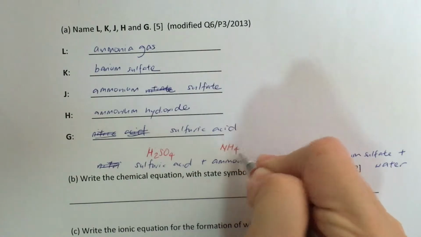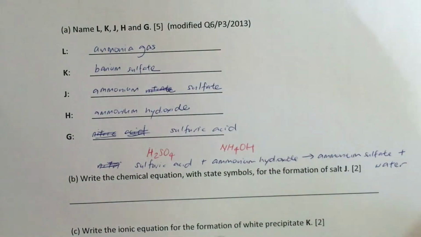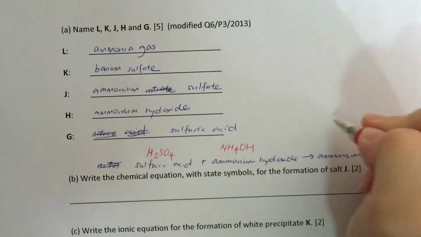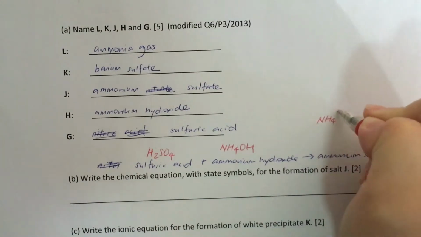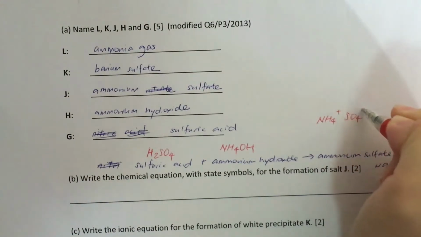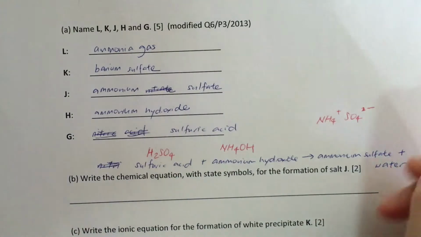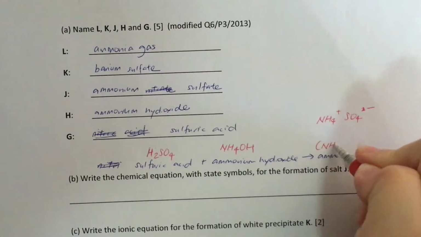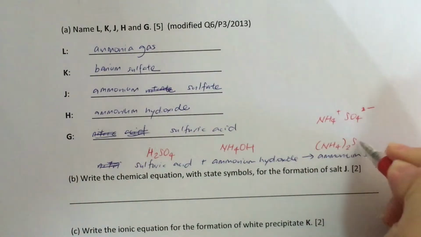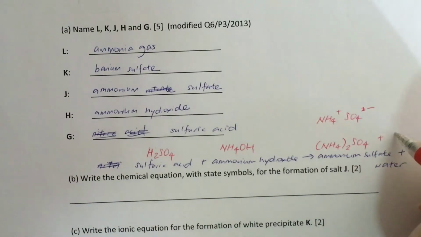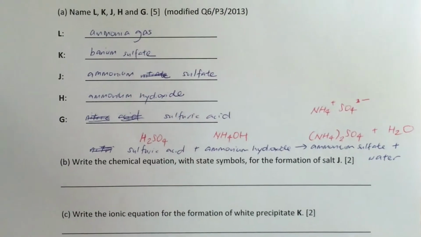Ammonium hydroxide is NH4OH. Ammonium sulfate: ammonium ion is NH4+, sulfate ion is SO4 2-. So we need more ammonium to balance it out. So these are the formulas.